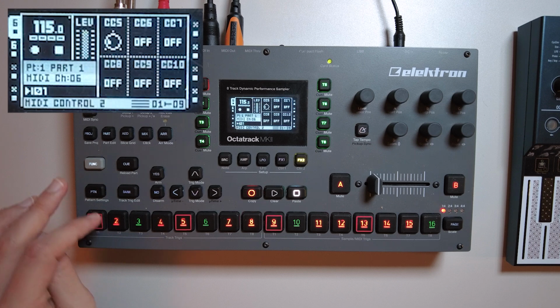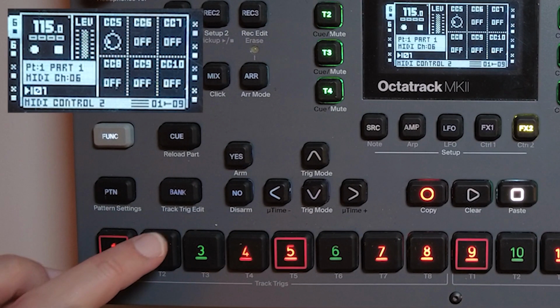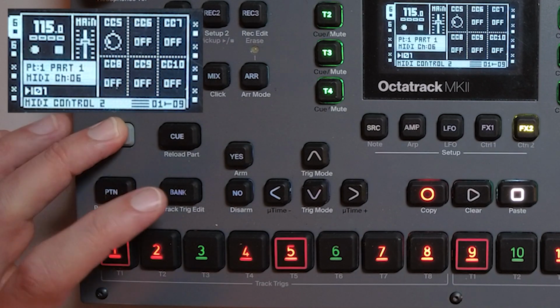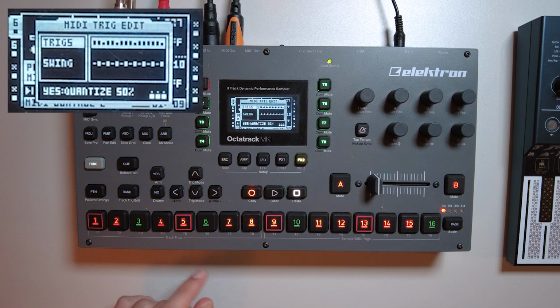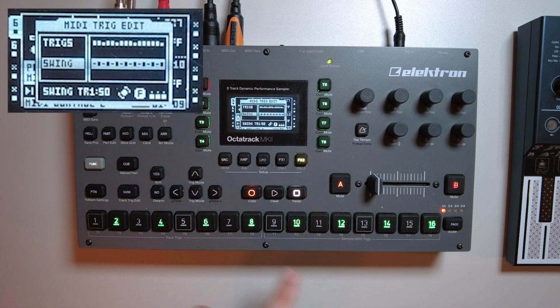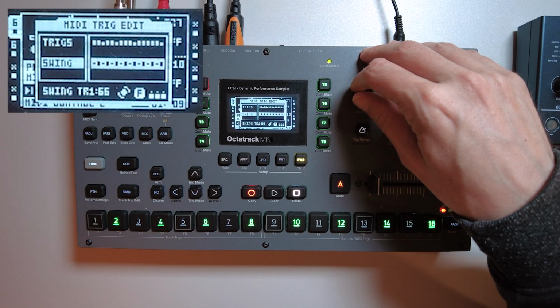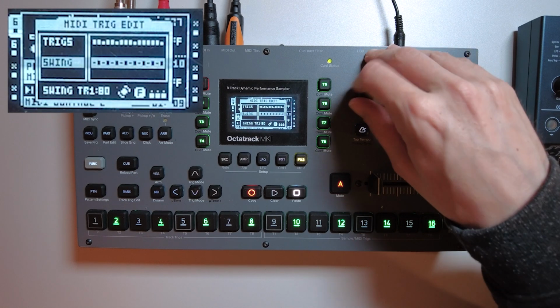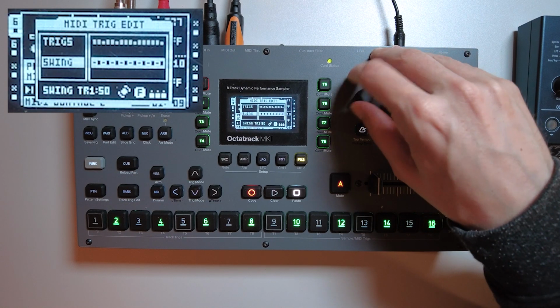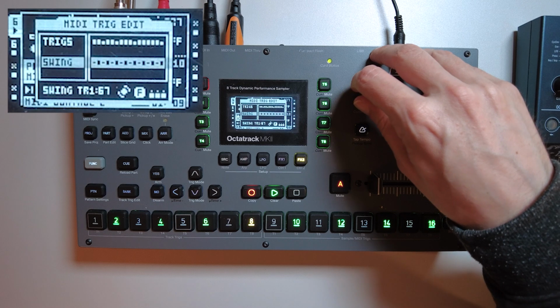We also have the option to add swing to the trigs. For this, go to the trig edit menu by holding function and then pressing bank, and then choose swing here, and now we have a swing option on a per track basis with values from 50 to 80. Let's have a listen to this.